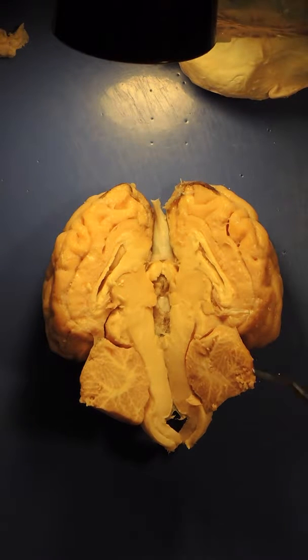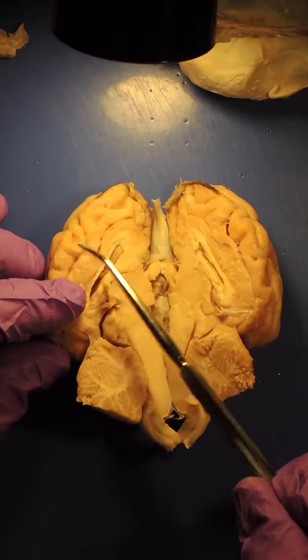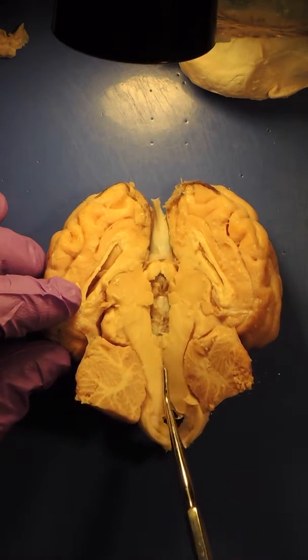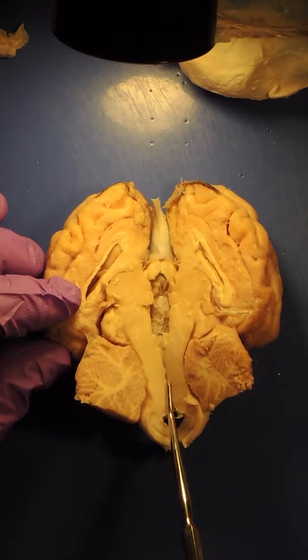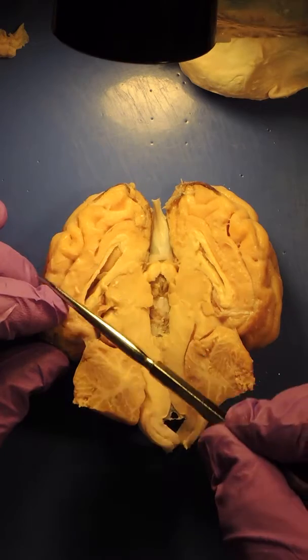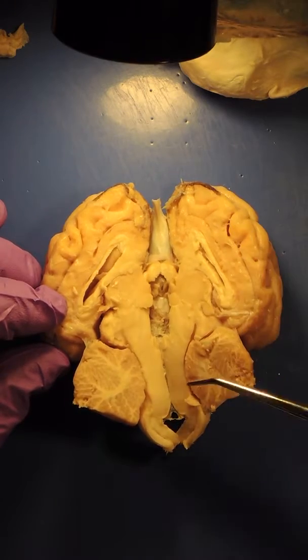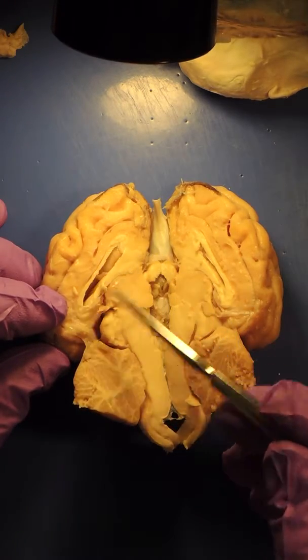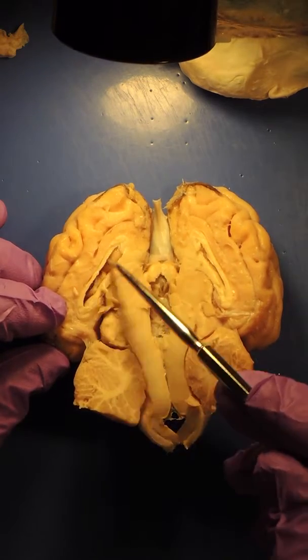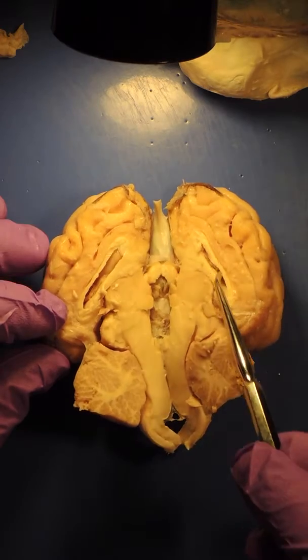Alright, so this is a median view of the left and right side of the brain after we cut them into two halves by doing a cut through the longitudinal fissure. So we've got our left cerebral hemisphere, our right cerebral hemisphere. Here we've got our corpus callosum, and here we've got the ventricle within the corpus callosum, or just below it.